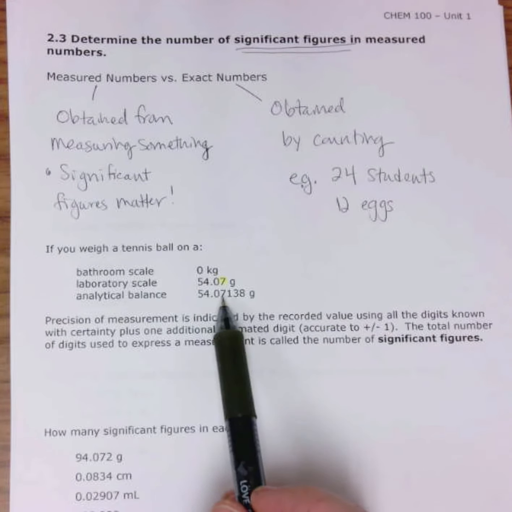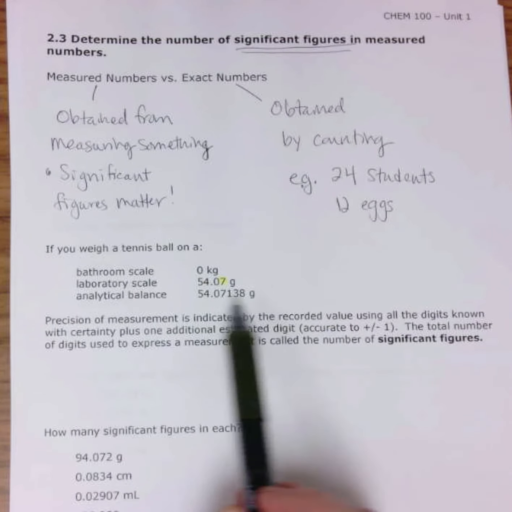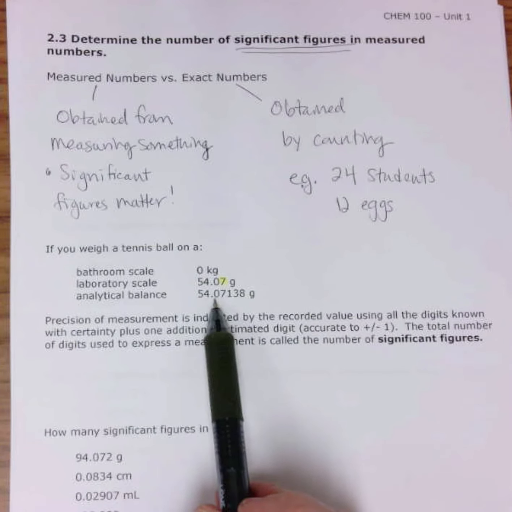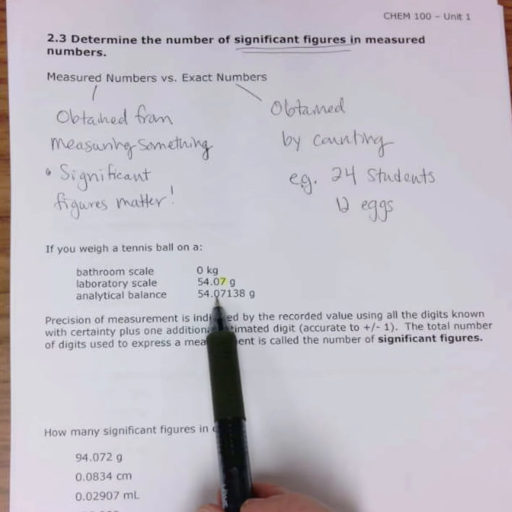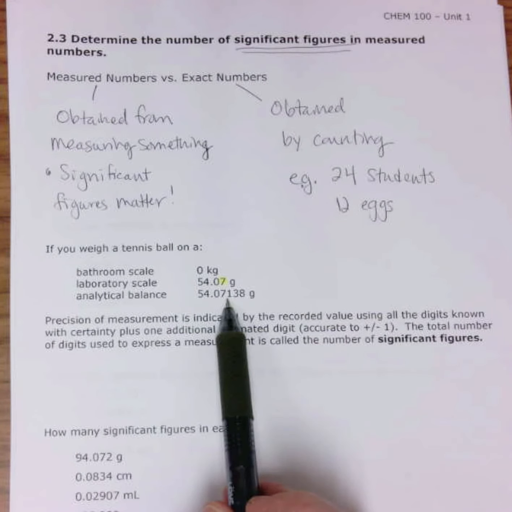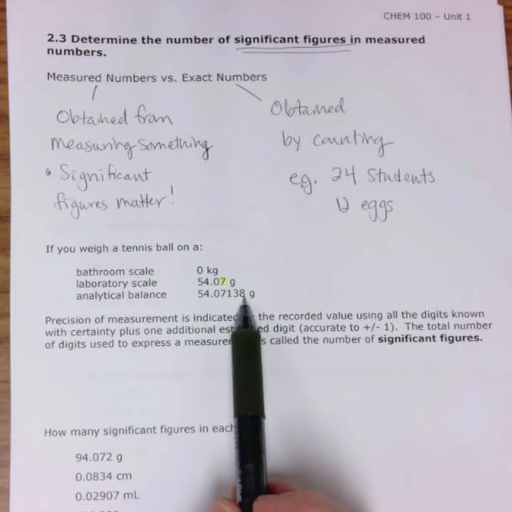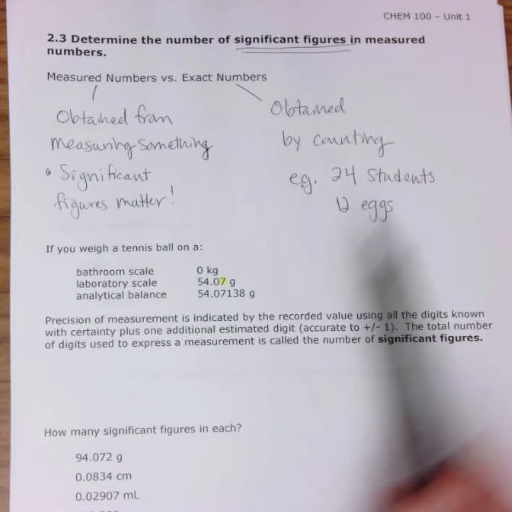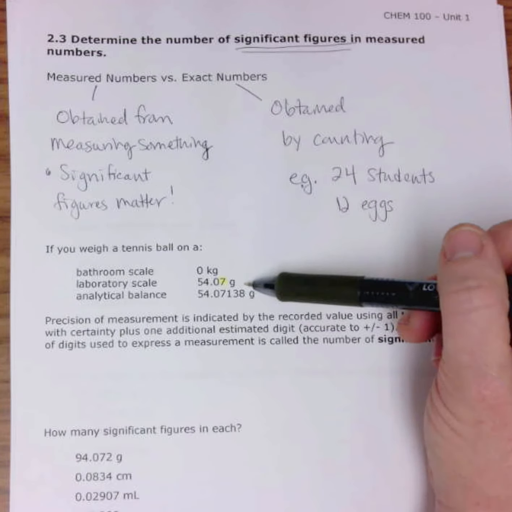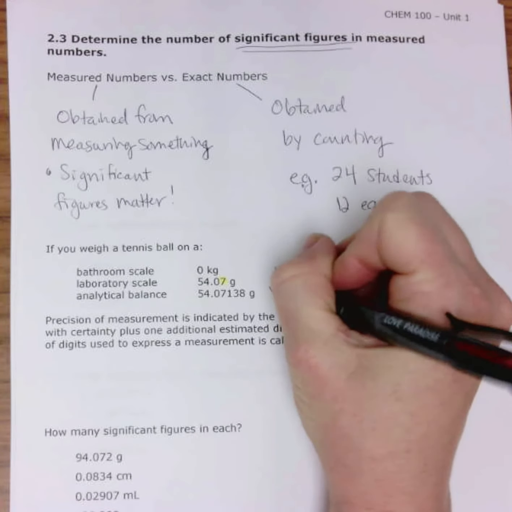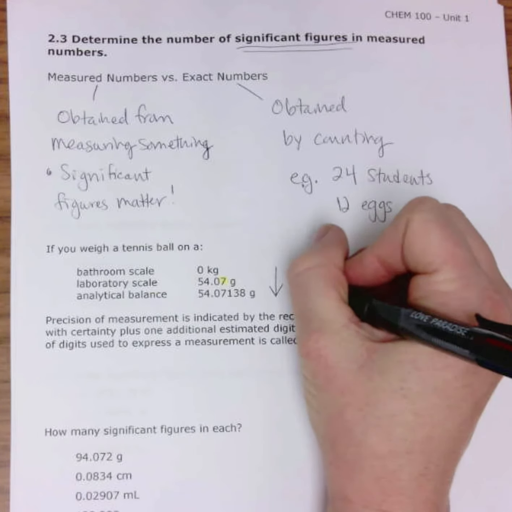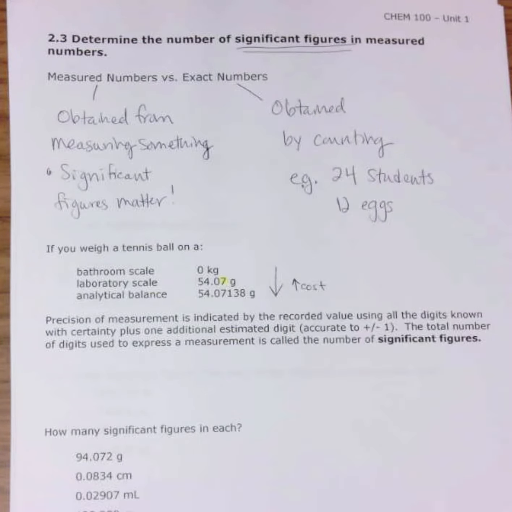And really what that means is it's a lot more precise of an instrument because it can measure to the tenths, very far out. So this digit costs a lot of money to get. So if you want to look at the cost, as you go down, you increase the cost of these instruments.